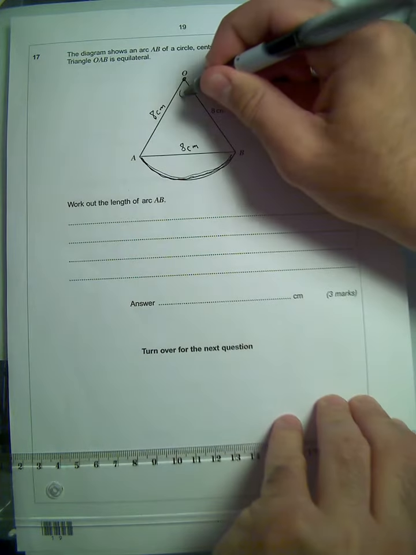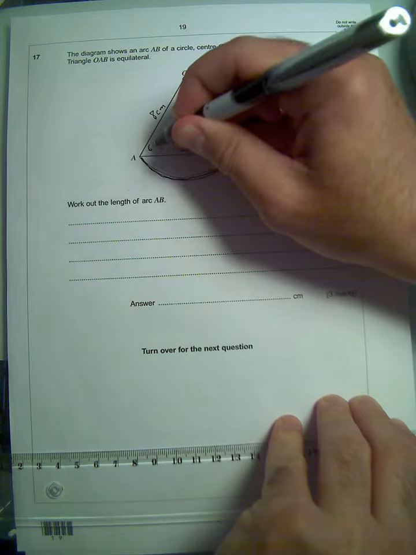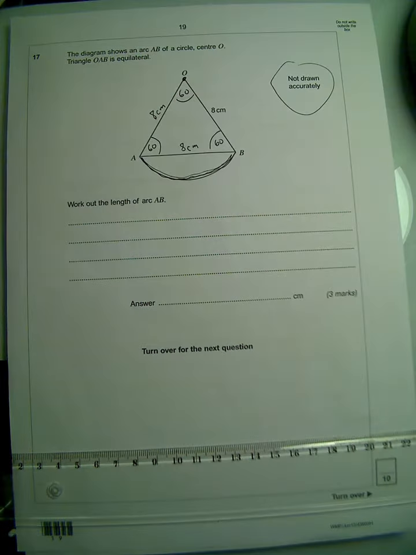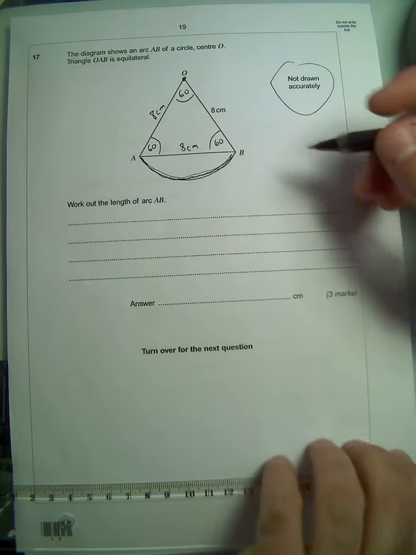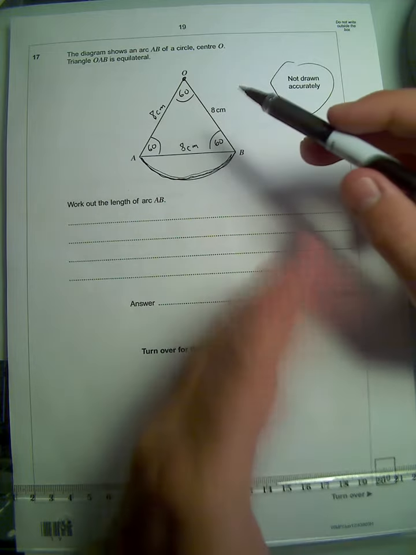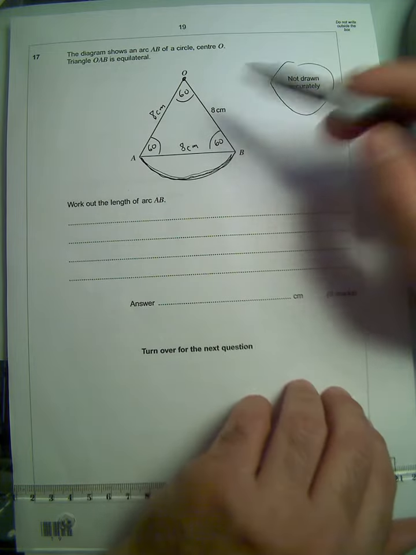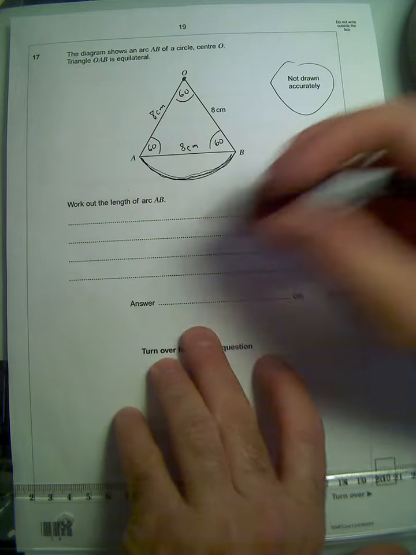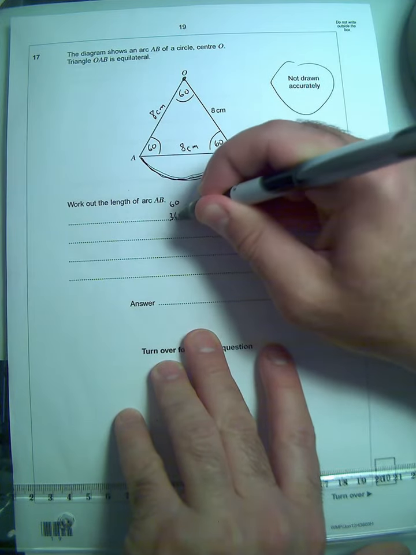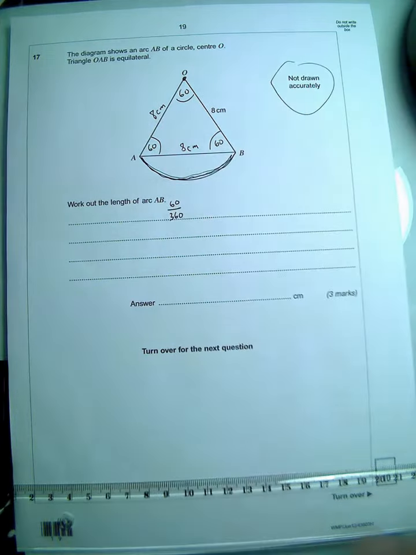Well, because it's an equilateral triangle, all of the angles are the same and they're all 60 degrees. 180 divided by 3. So that is 60 degrees out of 360. So it's 60 360ths of the circle.